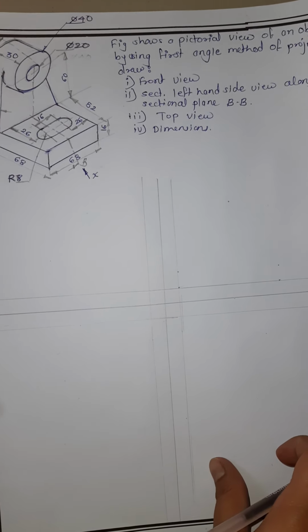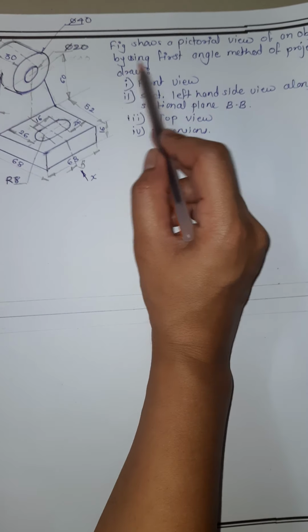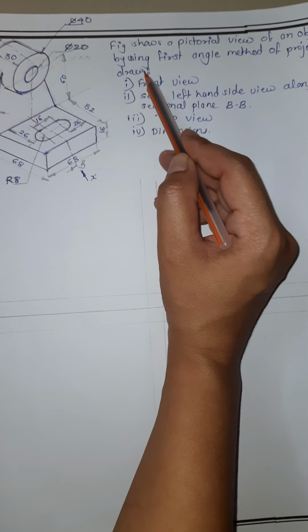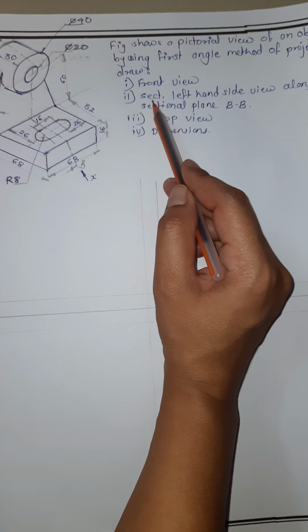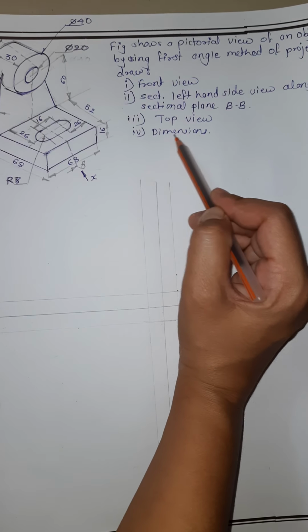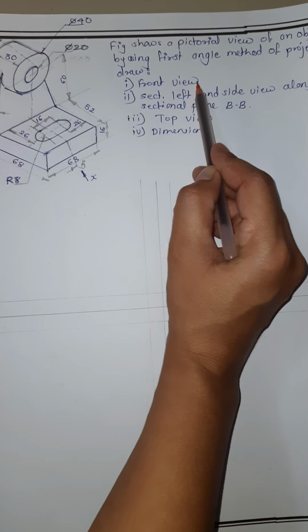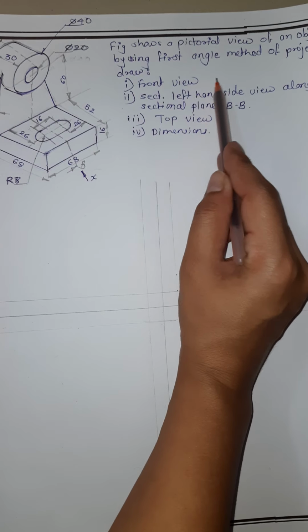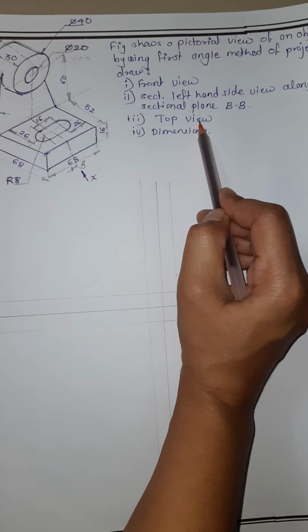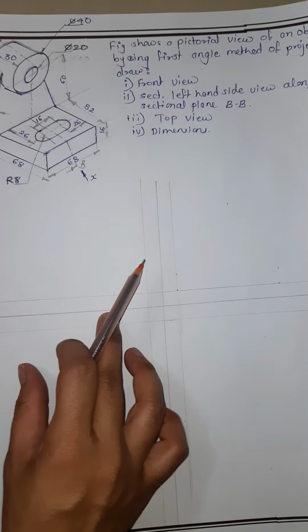Hello everyone. Today's problem is: the figure shows a pictorial view of an object by using the first angle method of projection. Draw the front view, the sectional left hand side view along sectional plane AA, the top view, and you have to give dimensions. Five marks are for the front view, 5 marks for the left hand side view, 5 marks for the top view, and 1 mark is for dimension. So total marks are 16.